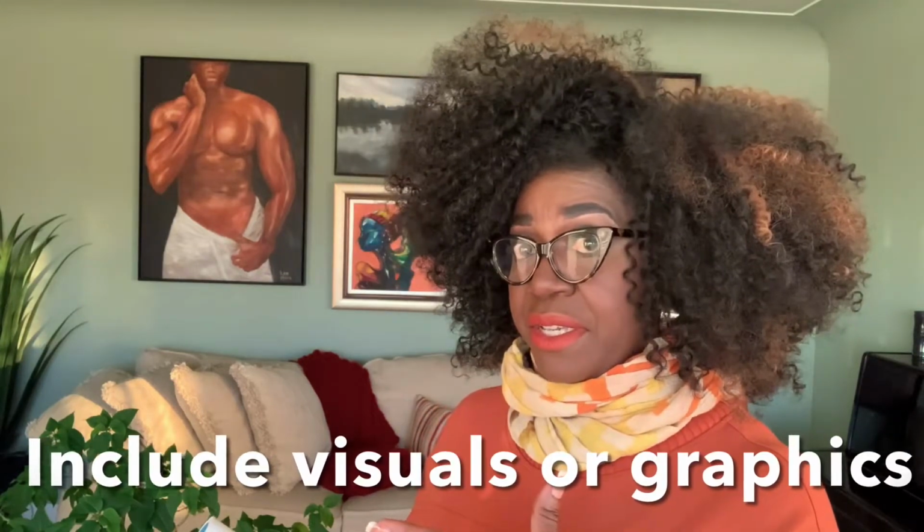So you have your body, and your body has visuals or graphics. You cannot write a report without graphics. Now, some people choose to put the graphics at the end in their appendices, especially if there are many and there are large charts, or sometimes you can put them within the text, within the body of your report.